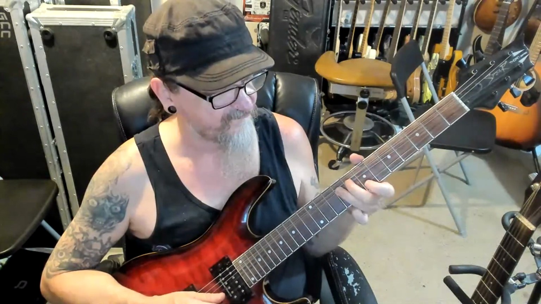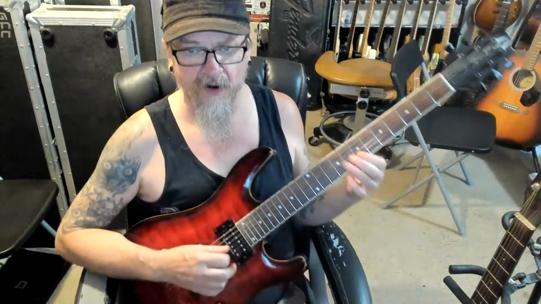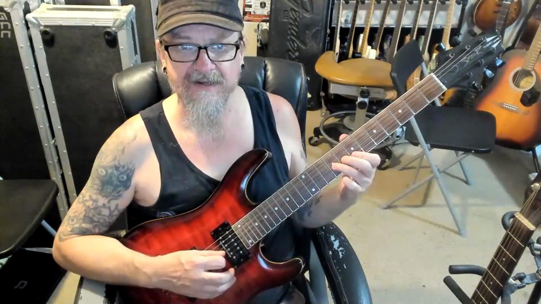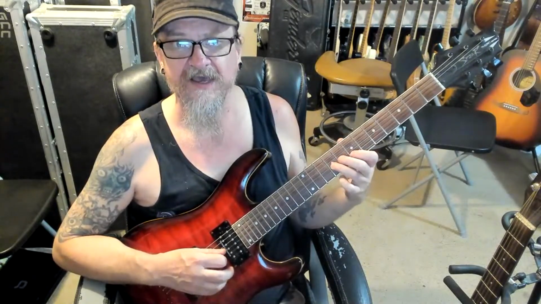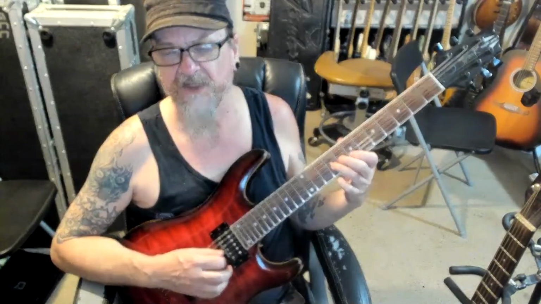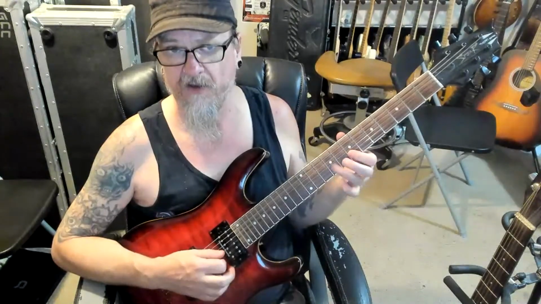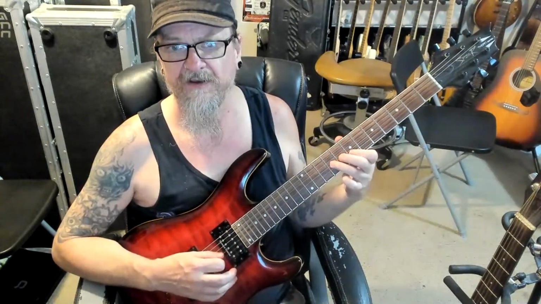Then we're going to take our first finger and bar across the 7th fret of the B and the high E string. So we get this bend and then 7/7 on that. And this is written as a triplet, so it's like 1, 2, 3.